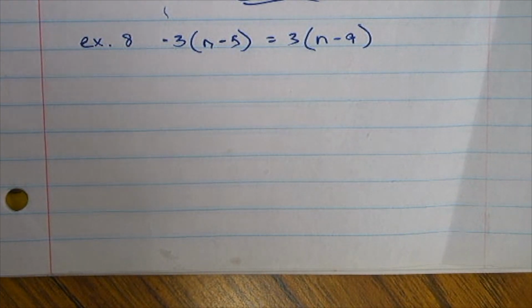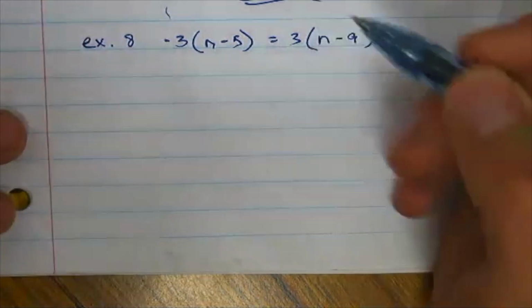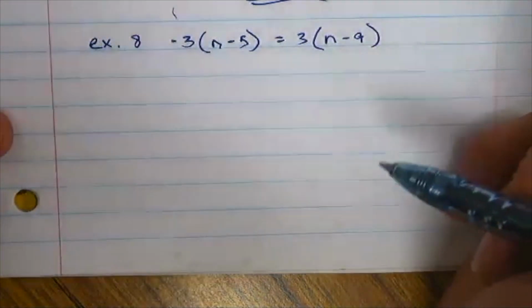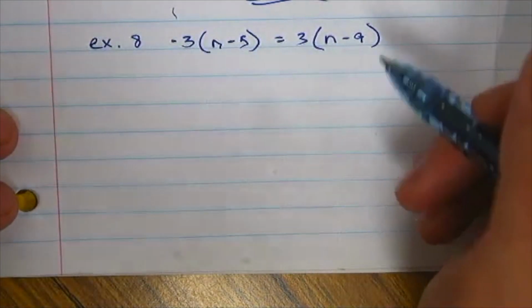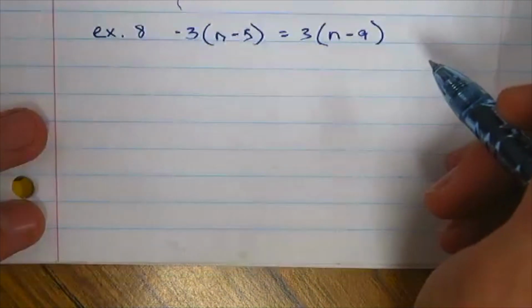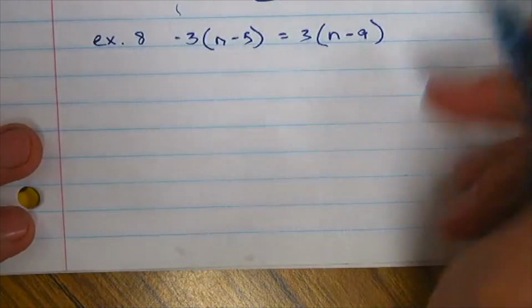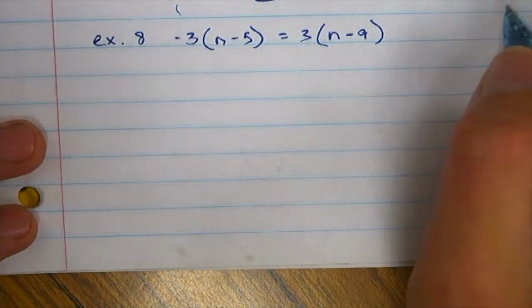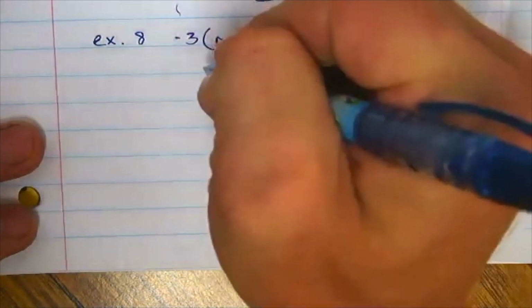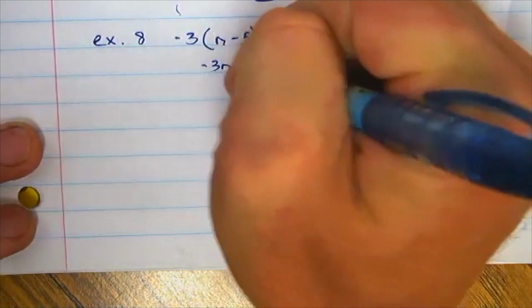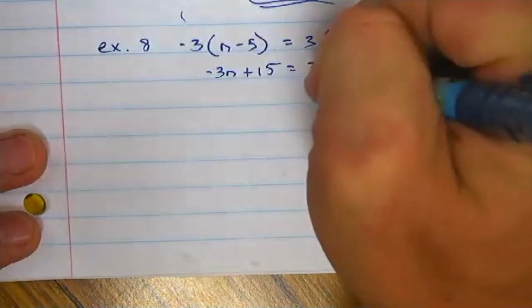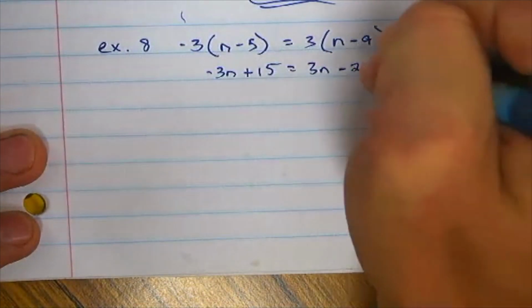All right, so just looking at example 8 to start out with. Again, first thing we've got here are parentheses, so we're going to look to distribute. And I'm going to start writing less and less, just because once you've seen it a couple times, you know what's going on, or at least you should follow. Unless there's something weird going on, I'm going to kind of roll right through the problem. So we've got negative 3n plus 15 equals 3n minus 27.